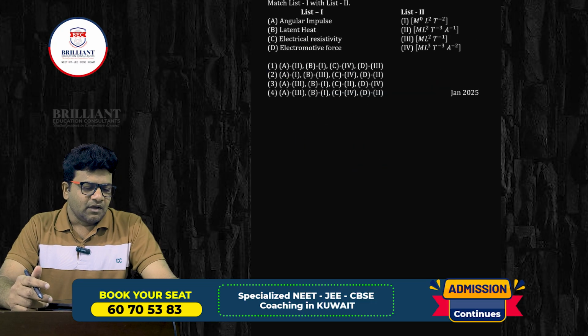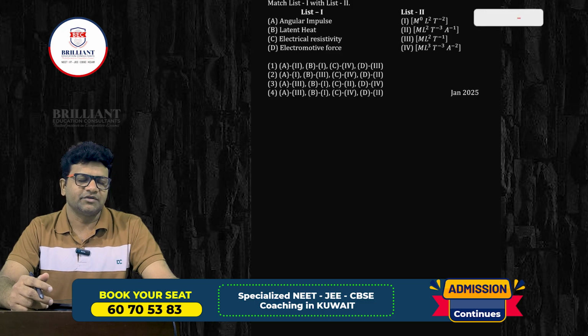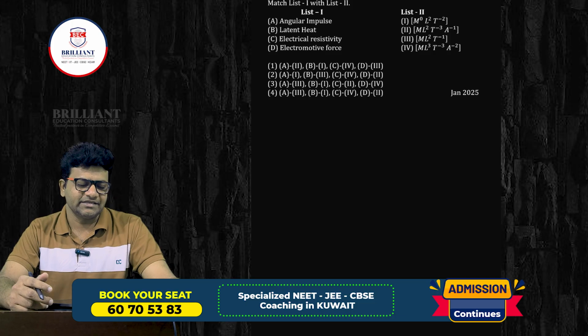The next question is match the following. Match list 1 with list 2. On the left hand side you can see angular impulse, latent heat, electrical resistivity, electromotive force. On the right side you can see M raised to 0 L square T raised to minus 2, ML square T raised to minus 3 A raised to minus 1, ML square T raised to minus 1, ML cube T raised to minus 3 A square.